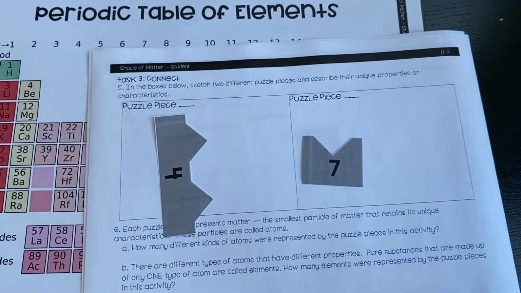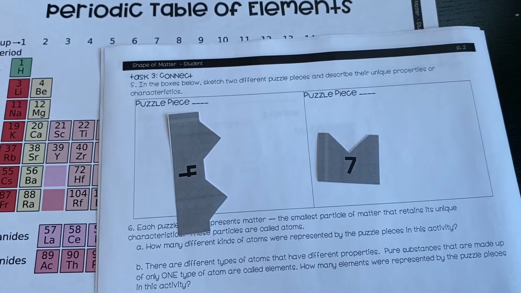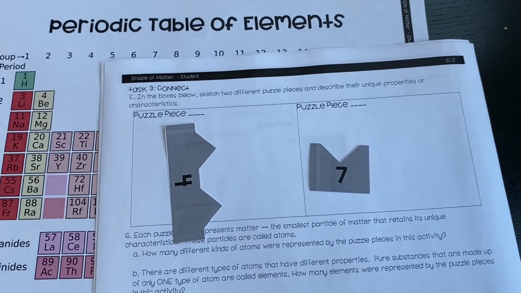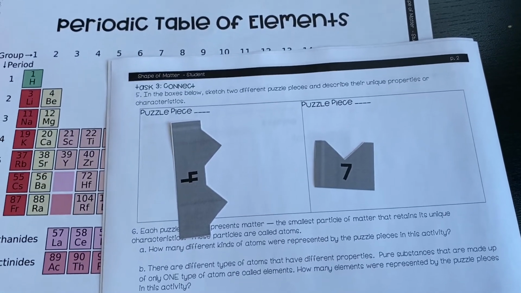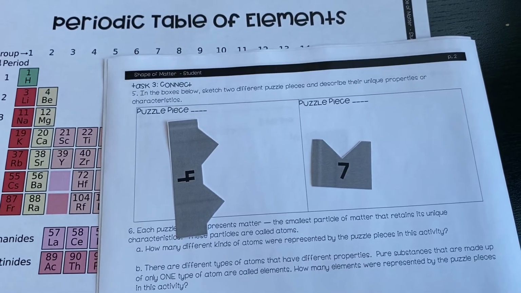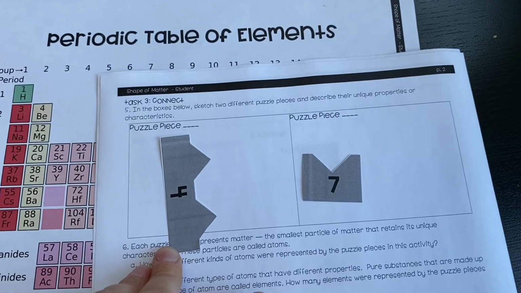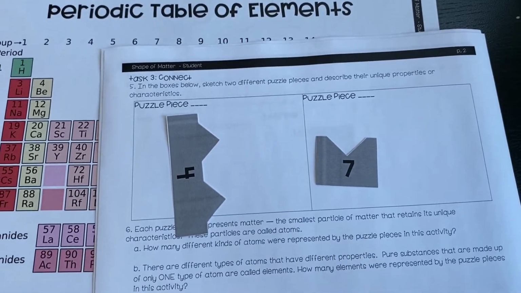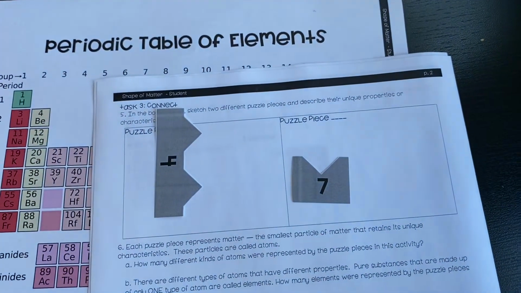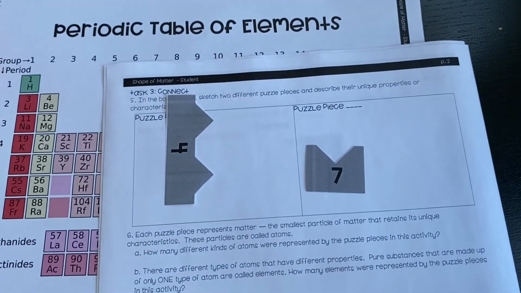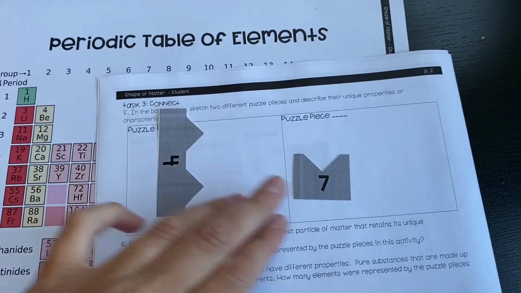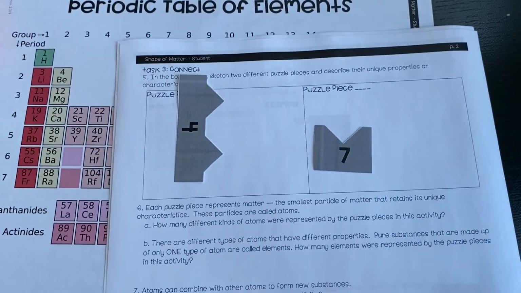Number 7 connects to 5 other types of puzzle pieces. Now we're getting to ideas of like reactivity, but again, we're not using language like that. We're just talking about puzzle pieces and how they connect. Some are smaller, some are bigger, some don't connect to anything, like that number 2 again. We are getting to this idea that each puzzle piece is unique, but all the 4s are the same and all the 7s are the same. So they are going to see that.